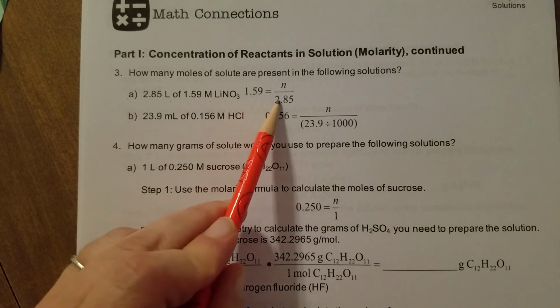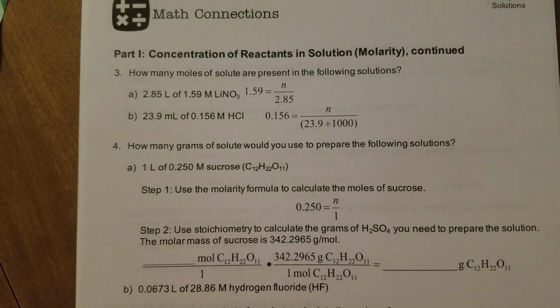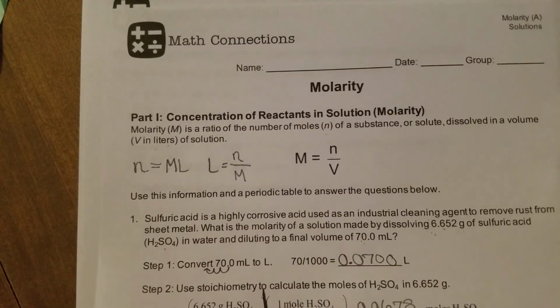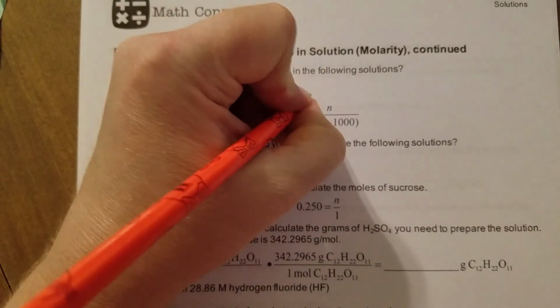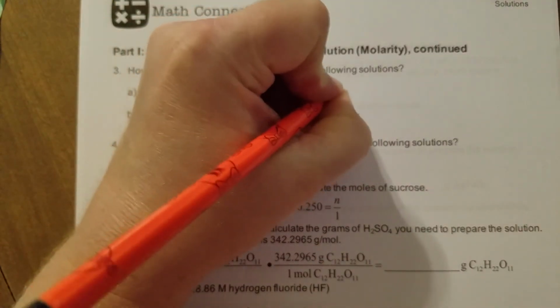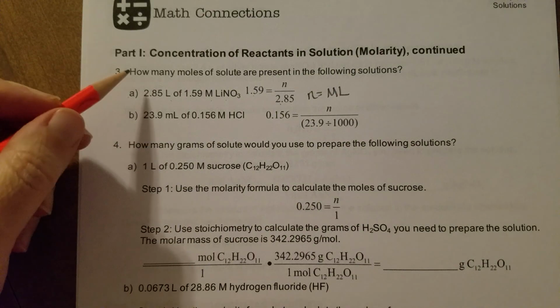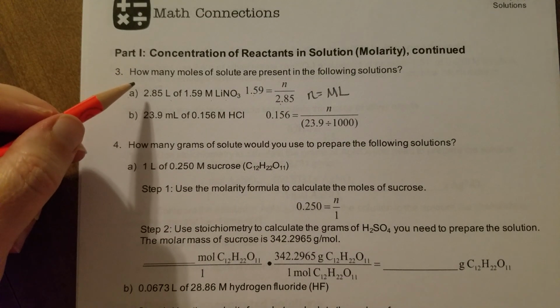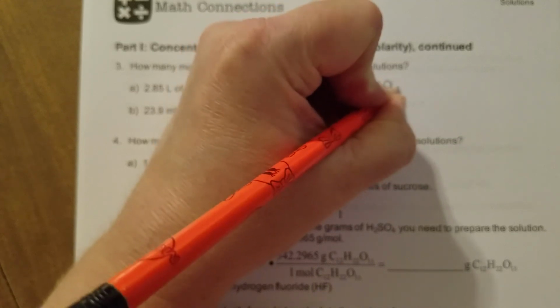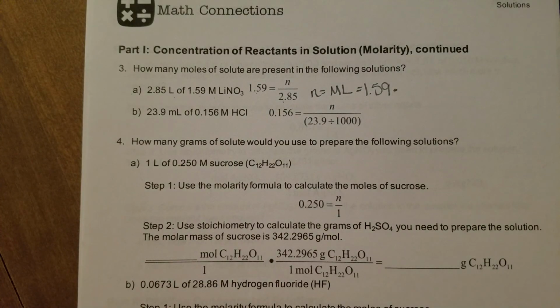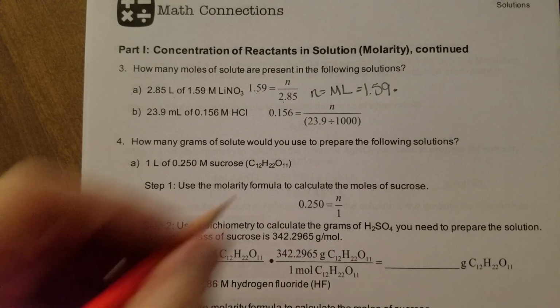Okay, I guess it's wanting you to solve for n. I've already arranged the formula for you over here. n equals M times L. All right, so the number of moles equals the molarity, 1.59, times the liters, 2.85.